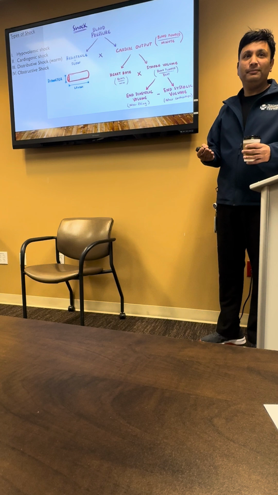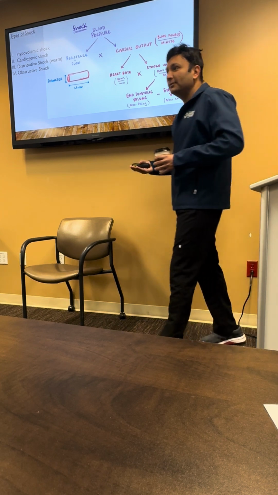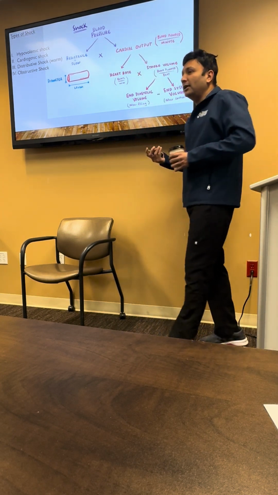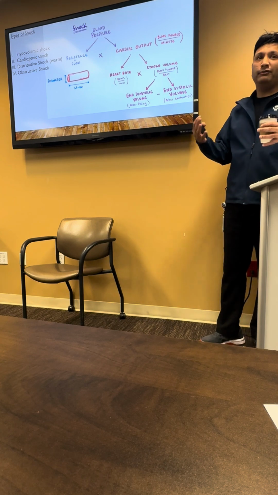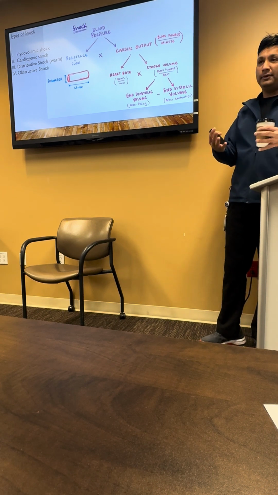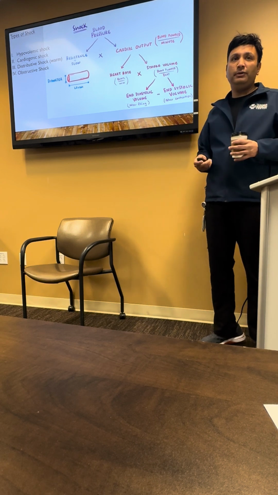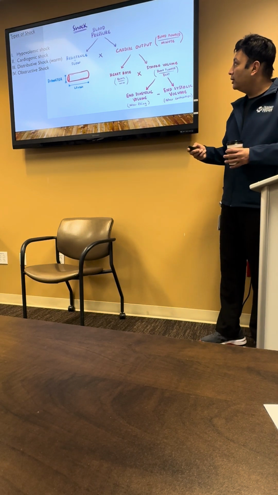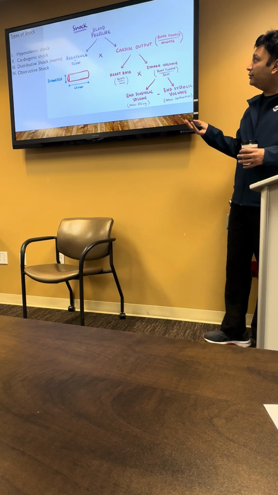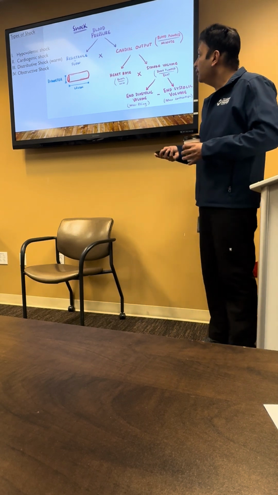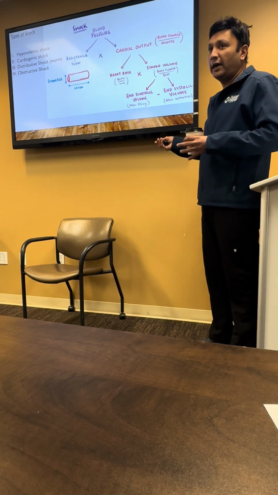What else? Tamponade. Cardiac tamponade. Anytime your heart is not allowed to fill, there's fluid around it, tamponade, and restrictive cardiomyopathy. Your heart has an issue with relaxing the heart muscle.